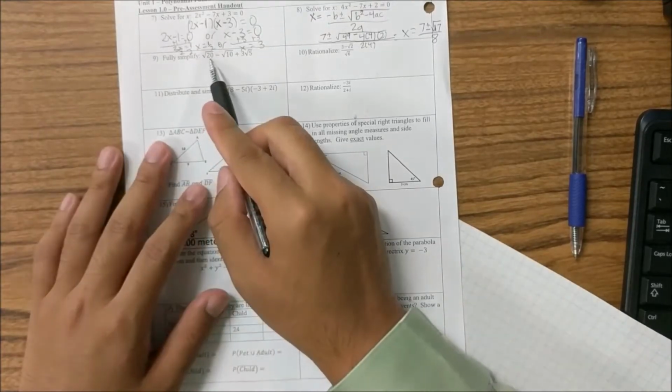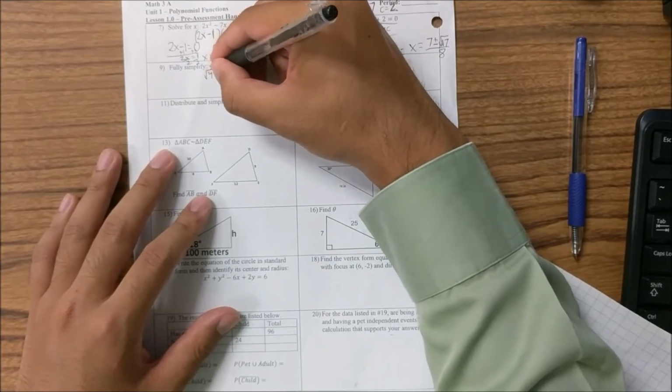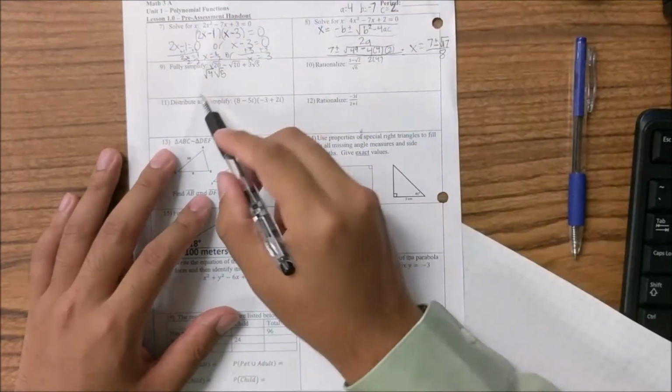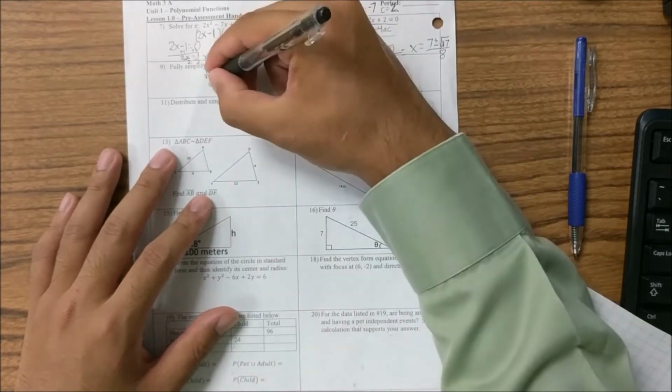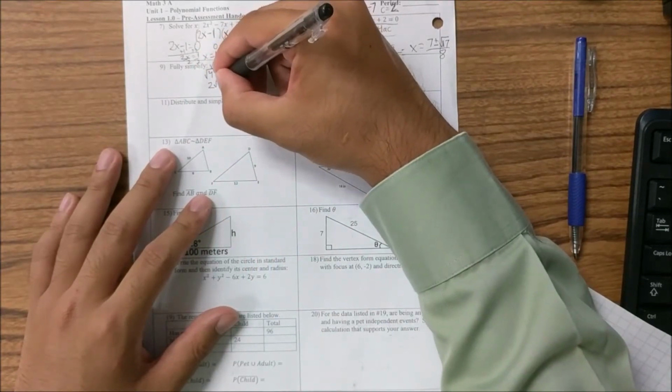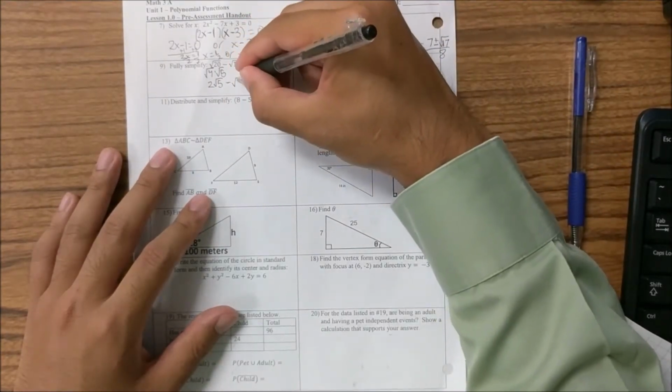Simplify. So remember, radical 20 can be split up into radical 4 times radical 5, and square root of 4, what number times itself equals 4, is 2. So radical 20 can be turned into 2 radical 5. Okay, so bringing everything else down.